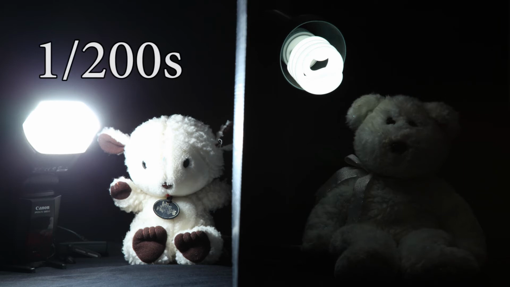So armed with the information of what we've learned before, is the area being lit by flash going to get brighter? Well, it shouldn't, right? Because shutter speed doesn't have any effect on the exposure of flash. What about the area being lit by ambient light? Is that going to get brighter as we start to drag to slow our shutter speed? And the answer is of course.